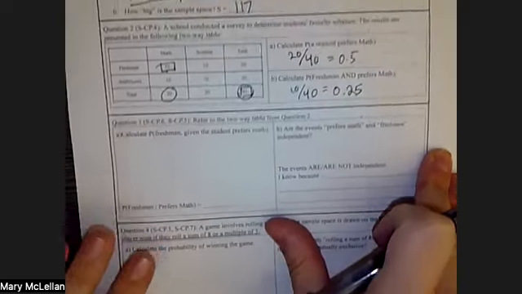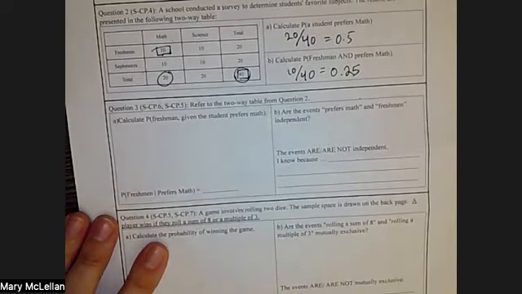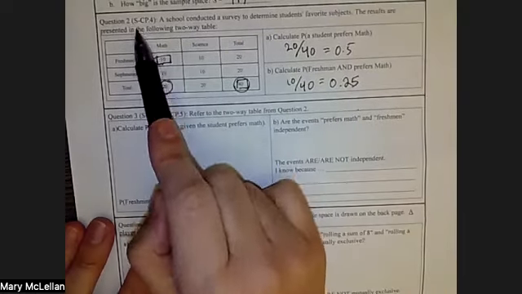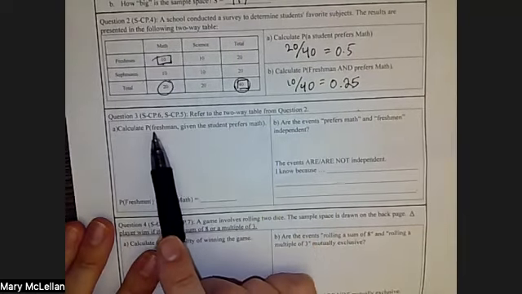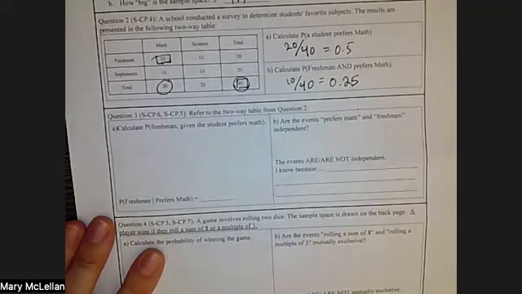Moving right along. Question 3. In question 3, we are asked to refer to the same table as question 2. So this table right here. And we want to calculate the probability that a student is a freshman, given that they prefer math.